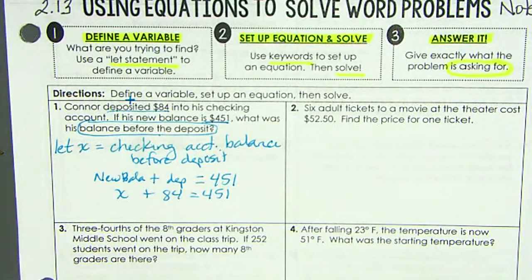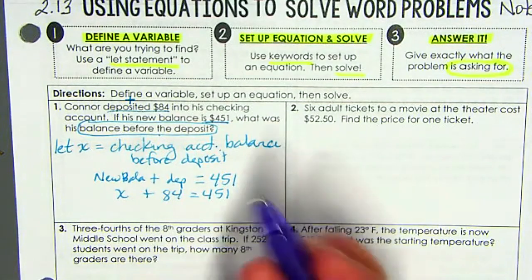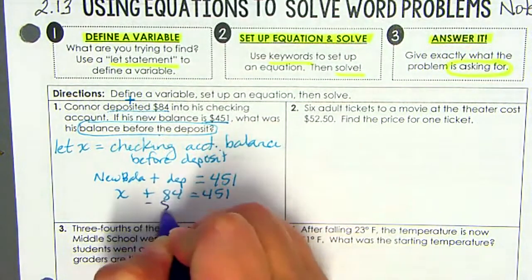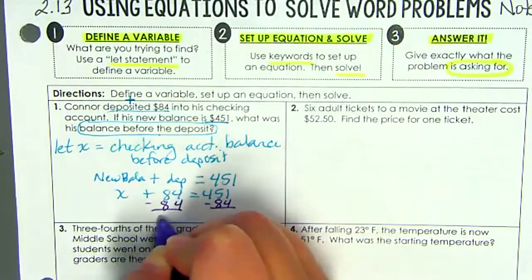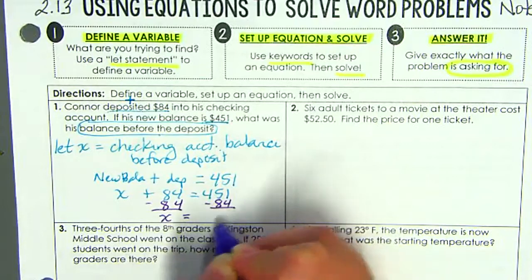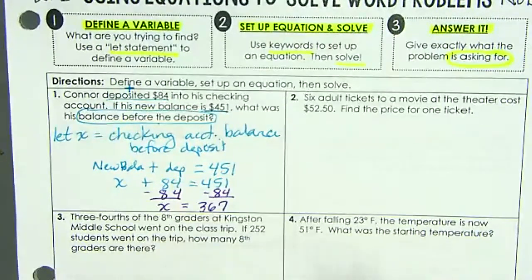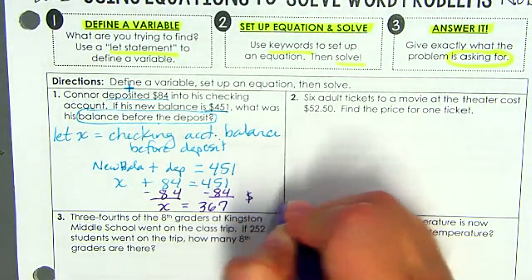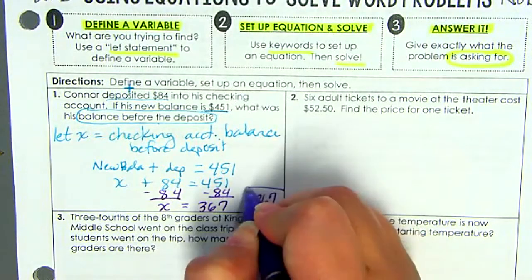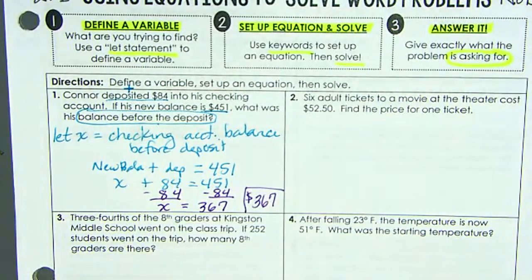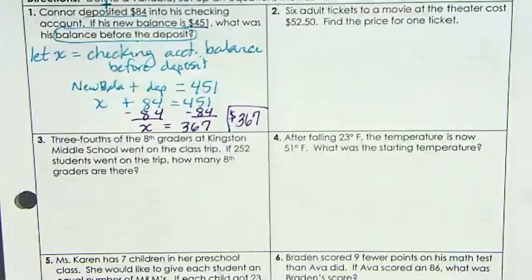And now I solve. You subtract 84 from both sides, and I get that X equals 367. What does that 367 represent? That's the amount of money in the account. So my answer is $367. All right, next example.